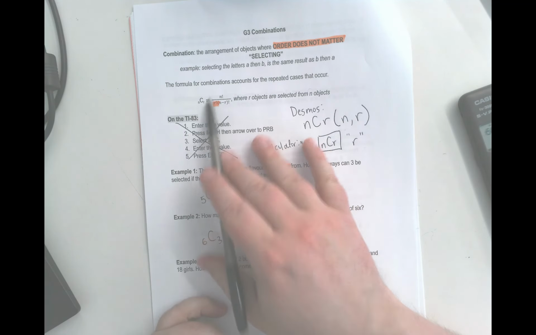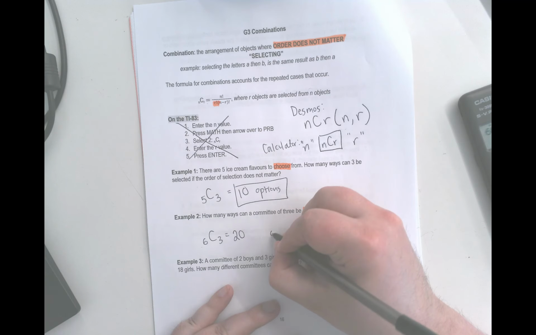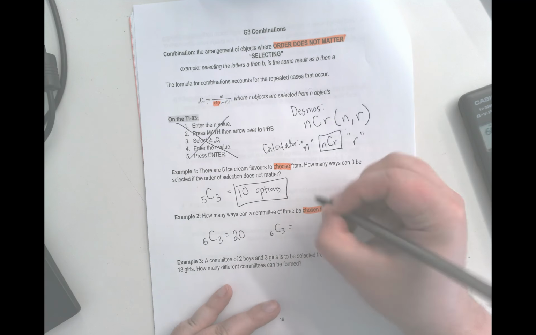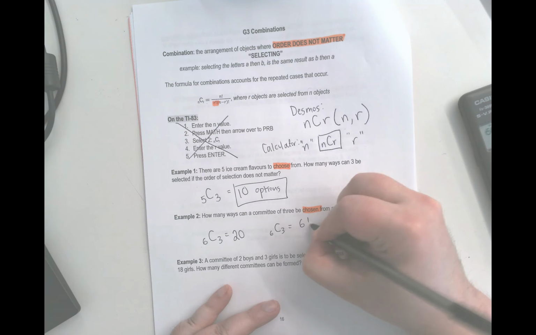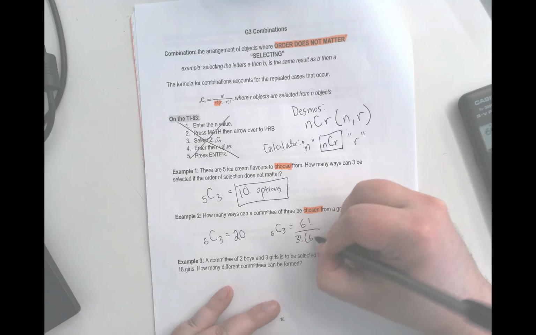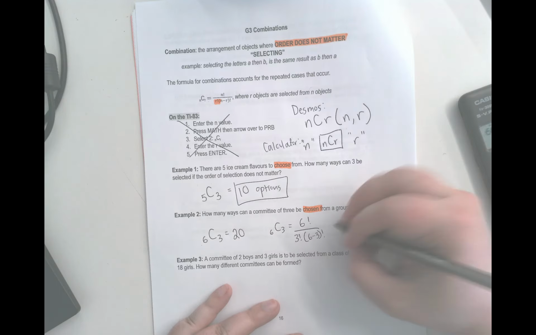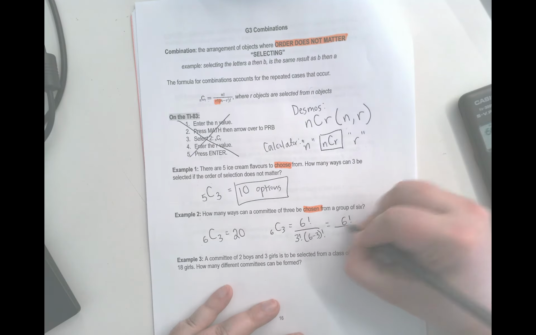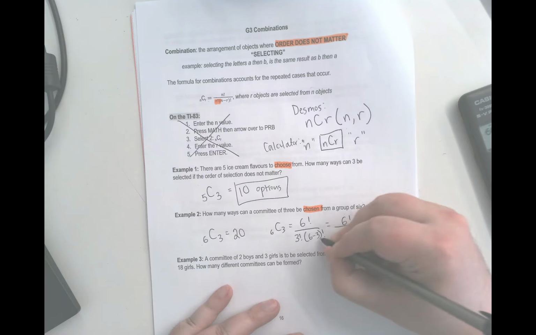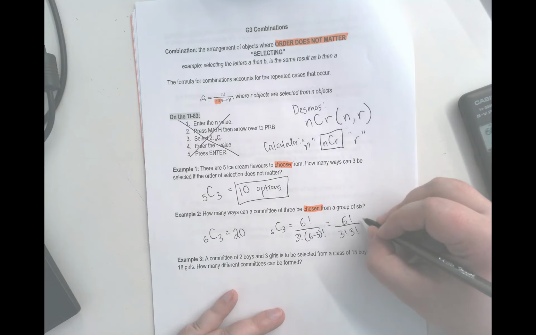Now, just seeing how we use the formula, if we were to do 6C3 using the formula, it would be 6 factorial over 3 factorial and then 6 minus 3 factorial. And we can simplify what is inside the bracket. So the 3 factorial and 6 minus 3 is just 3. So that's another 3 factorial on the bottom.